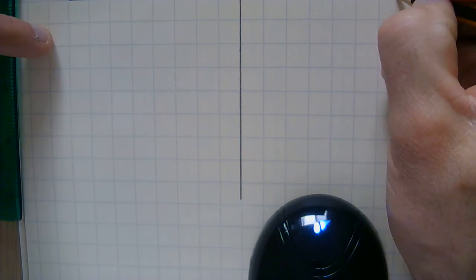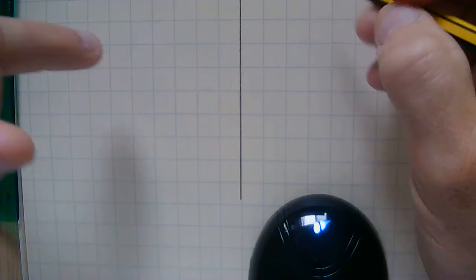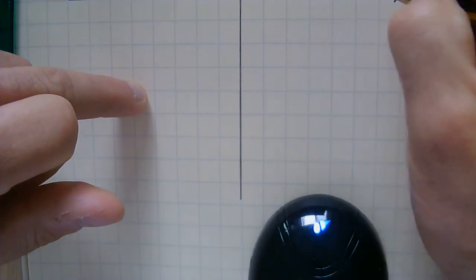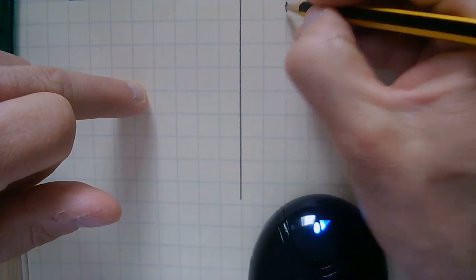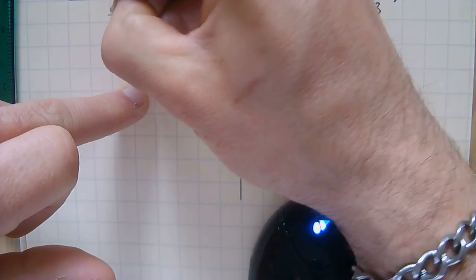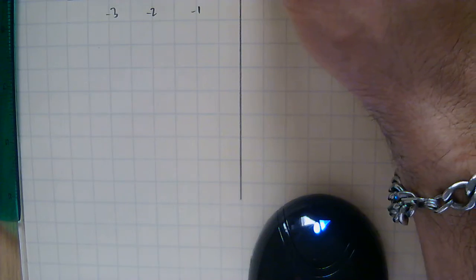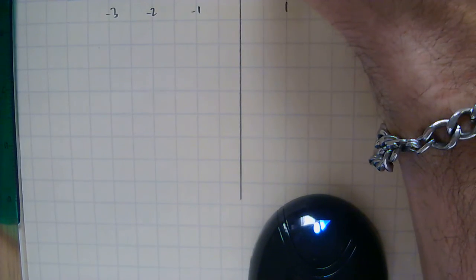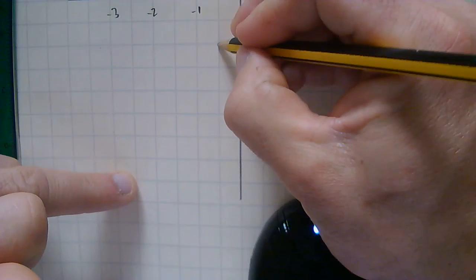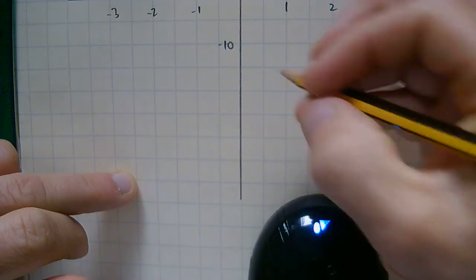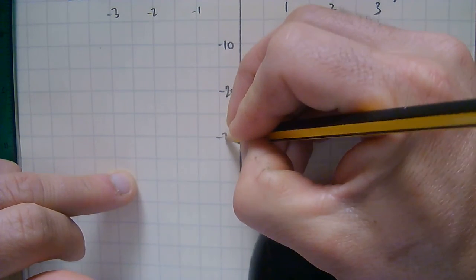Put my x on, and I know I've got to have 0.5, 1 and 2, so I'm going to go for 2 squares for each number. Then I've got to get up to 40, so every 2 squares is worth 10. Don't forget to label that with a y. Same going down to keep everything nice and consistent.